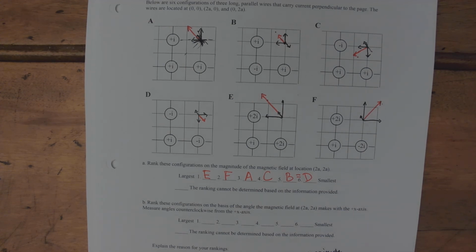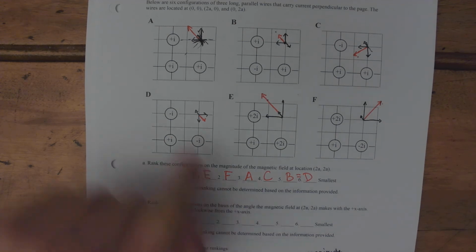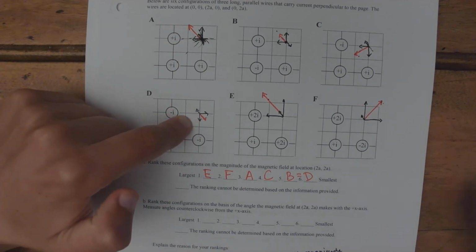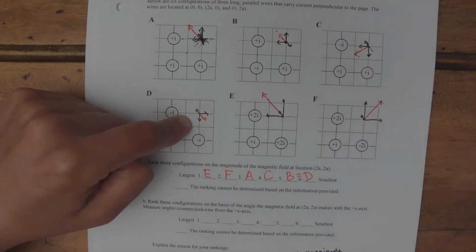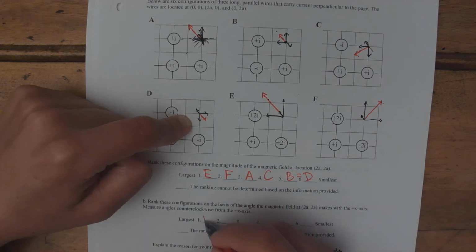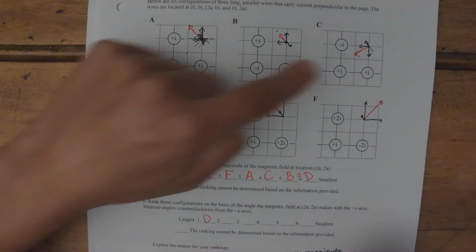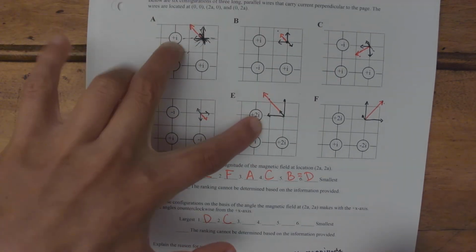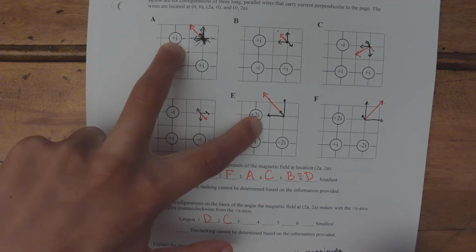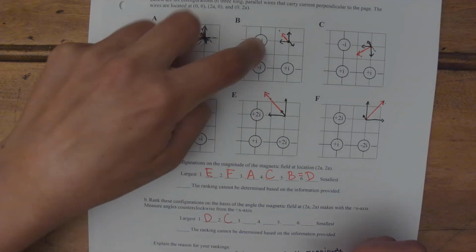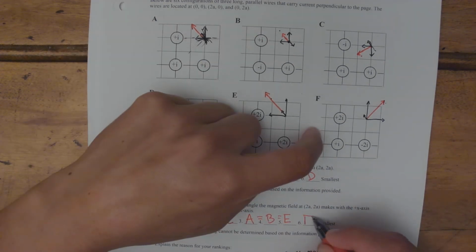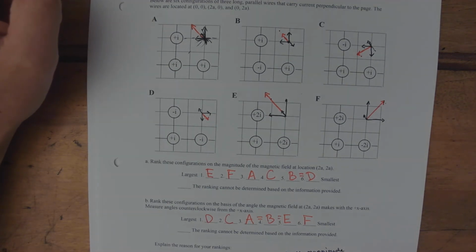And then for part B, I need to rank these configurations on the basis of the angle the magnetic field makes with the x-axis. So I've drawn everything up here, and then I just need to see D looks like it's going to be the largest angle. And after D, C is in the third quadrant, and A and E are in the second quadrant, and they're both going in the same direction. Oh, so is B. So A is equal to B is equal to E, and then F would be the smallest angle. And that concludes 25.